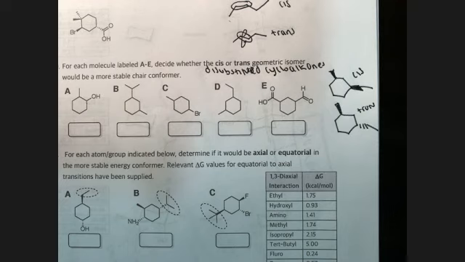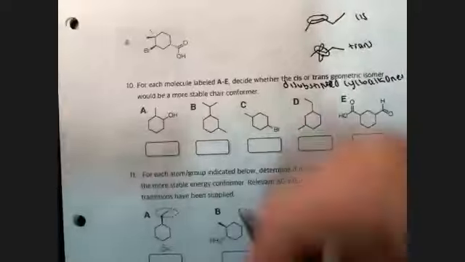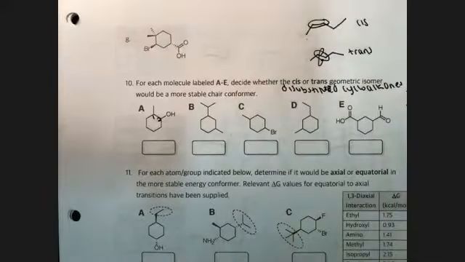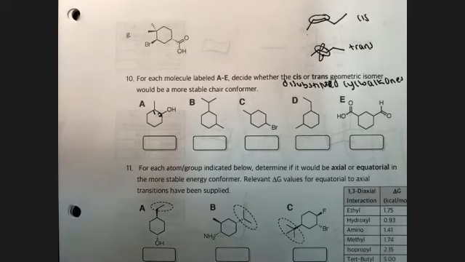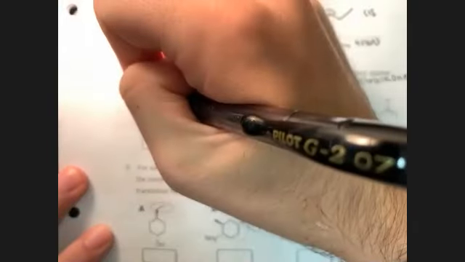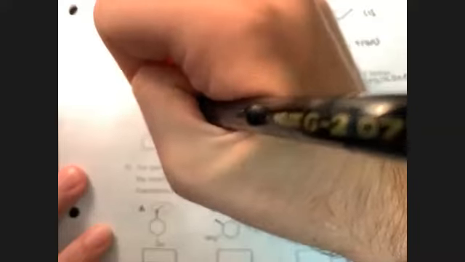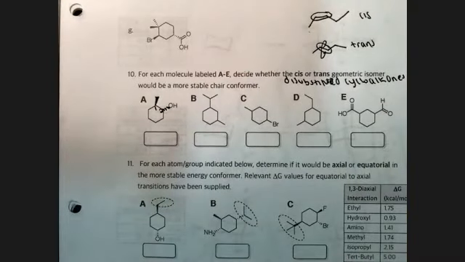Okay, so you have to imagine what the chair looks like in your head, and you also have to imagine the trend. So let's think about this. With letter A, let's call that carbon 1, and let's call that carbon 2. In my head, let's just say this is a wedge, and that is a dash. So now, in this chair conformer, I know carbon 1 gets pulled up in my first one, and then that should be axial up, and carbon 2 should be axial down.